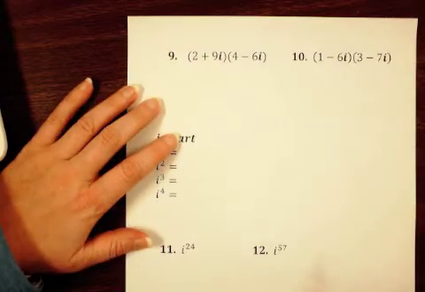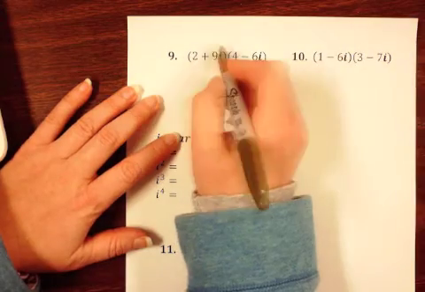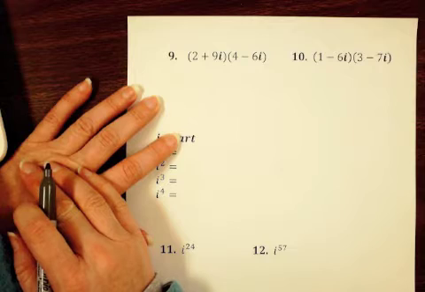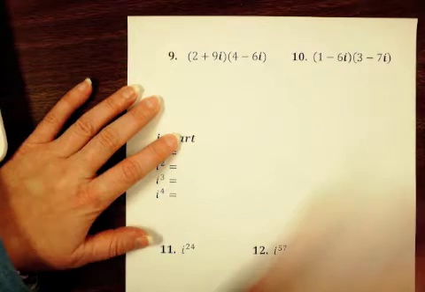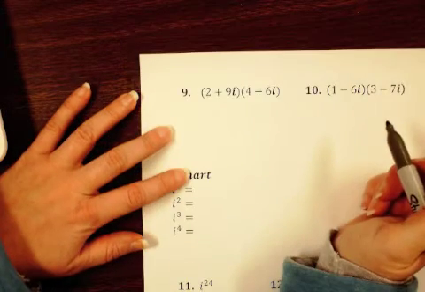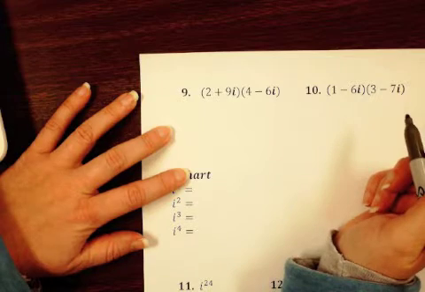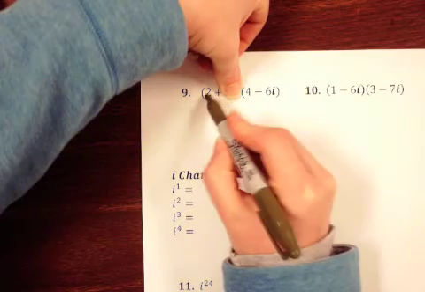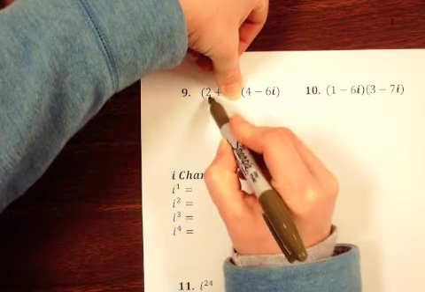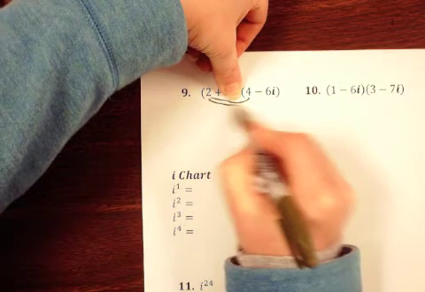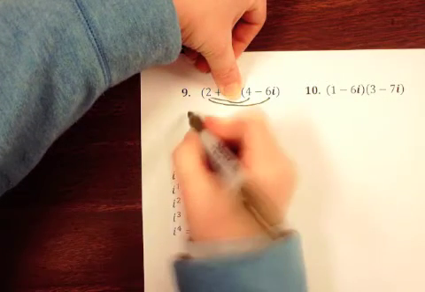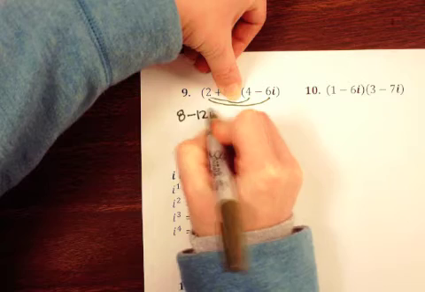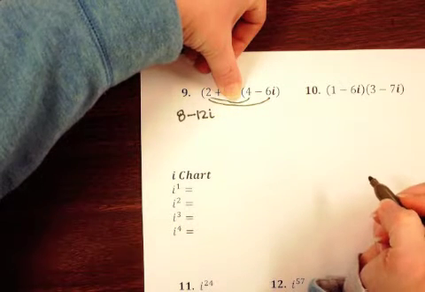Okay, 9 and 10. These require you to FOIL. And we've not really talked about FOIL that much. But the easiest way for me to teach someone who cannot FOIL is to do this with cover-up. So what I do is I take a 2 and I multiply it by both. What is 2 times 4 and what is 2 times negative 6i? So that's going to be 8 minus 12i. And that's my F and my O.